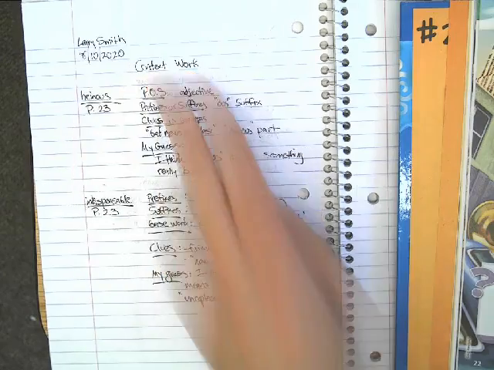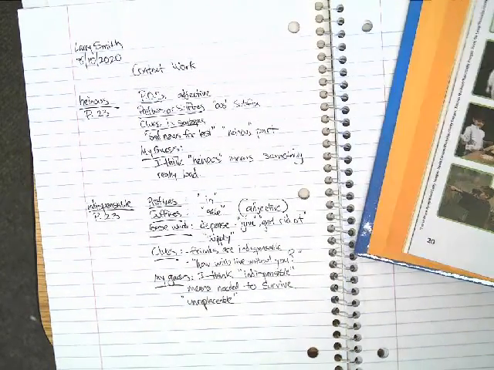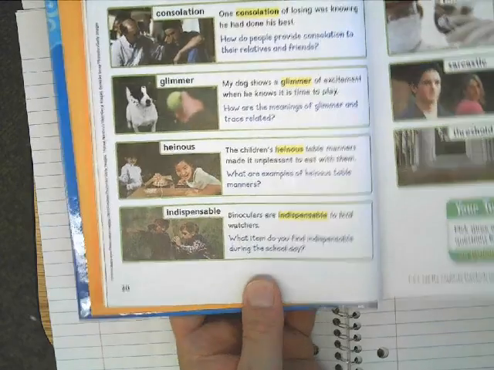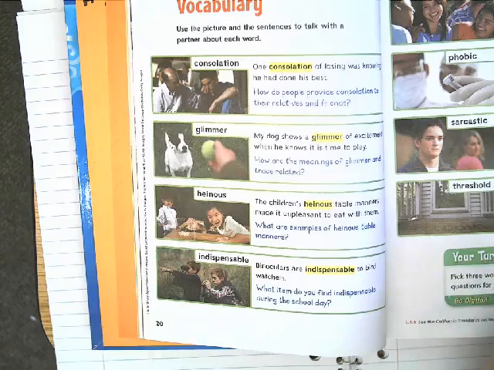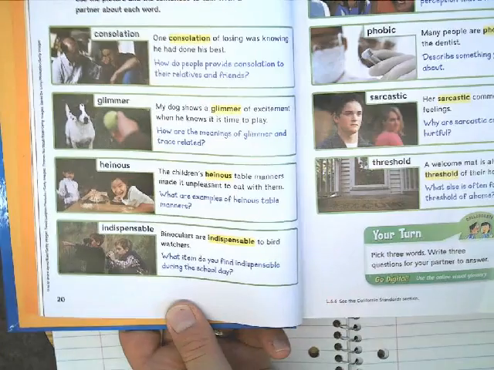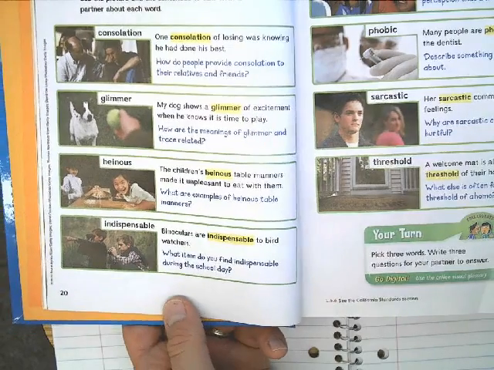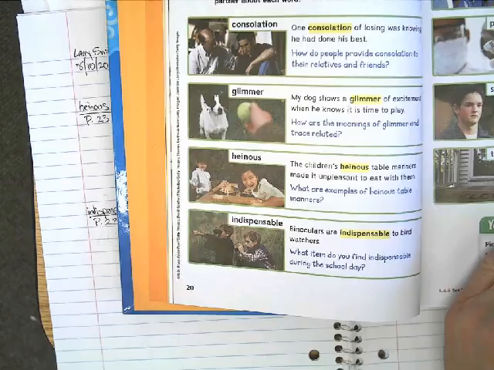I want to talk to you today about finding context, or using context, in order to find the meaning of unknown words. We do teach vocabulary here at Berlin, and in our adopted material they will give the students about 6 to 8, sometimes even more than 8 vocabulary words. Now these words are chosen because mostly the students are not going to know these words, which is great.